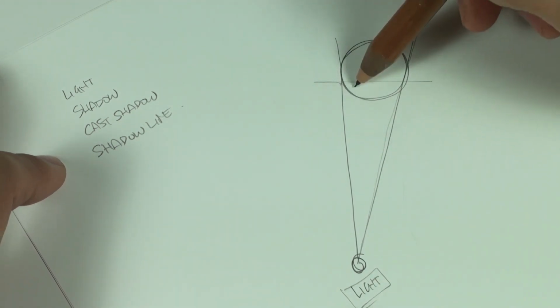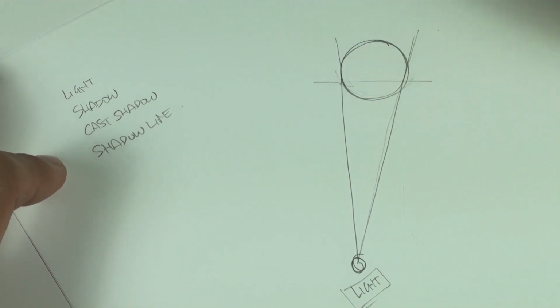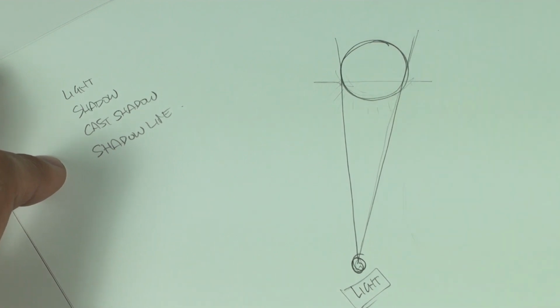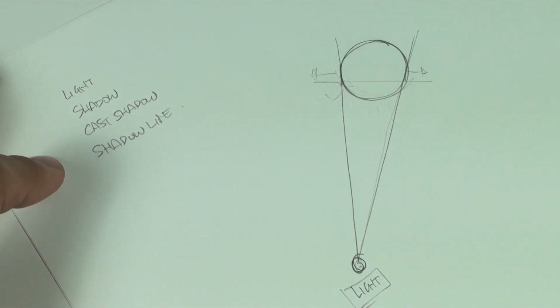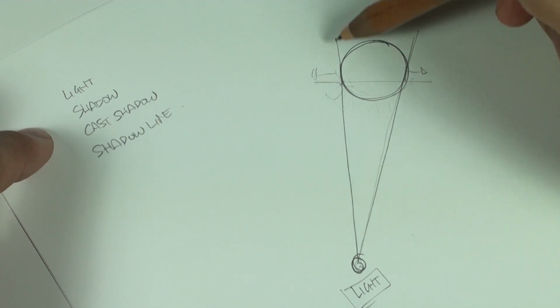If you imagine all these little surfaces, anything facing towards this light, even remotely, is going to catch some light. The edges or surfaces that are starting to face away from our light source will actually catch no light.